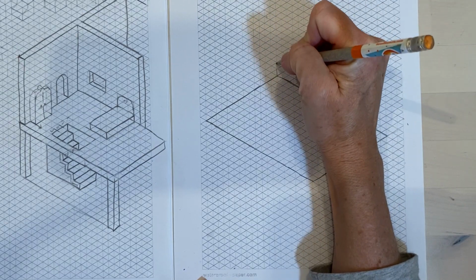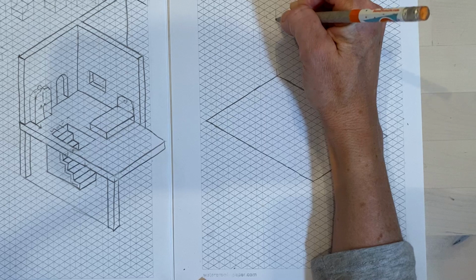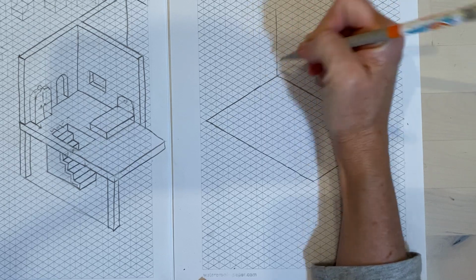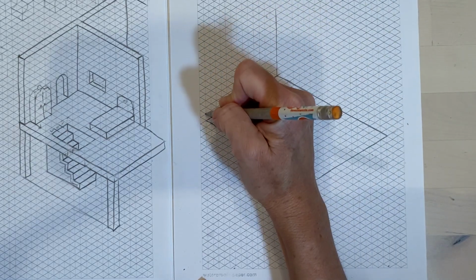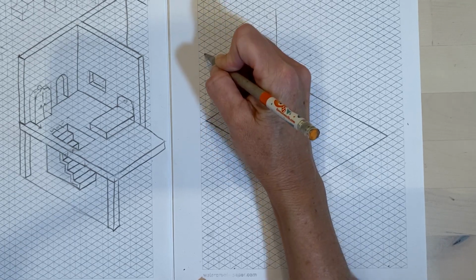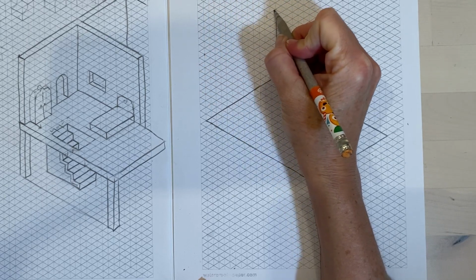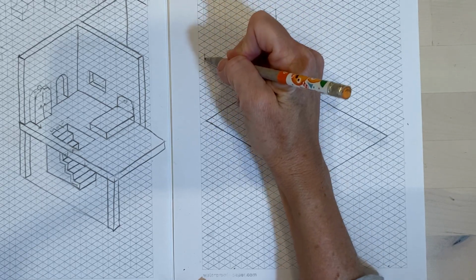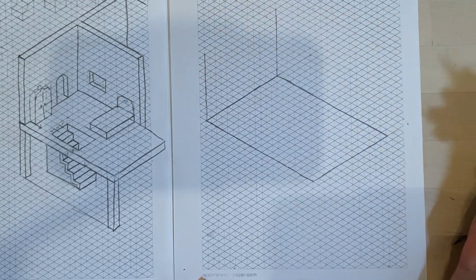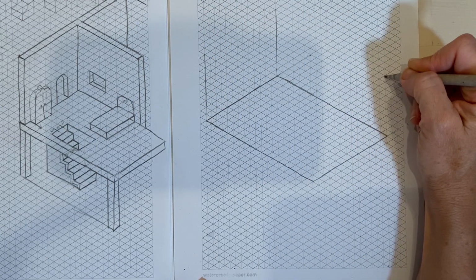So if I go up 1, 2, 3, 4, 5, 6, 7, 8, 9, 10, that should give us a decent amount of space. I'll do the same over here. 1, 2, 3, 4, 5, 6, 7, 8, 9, 10. And if you're not sure, you can check on the diagonal and see that those two are on the same endpoint. If you want to just verify it here, 1, 2, 3, 4, 5, 6, 7, 8, 9, 10.